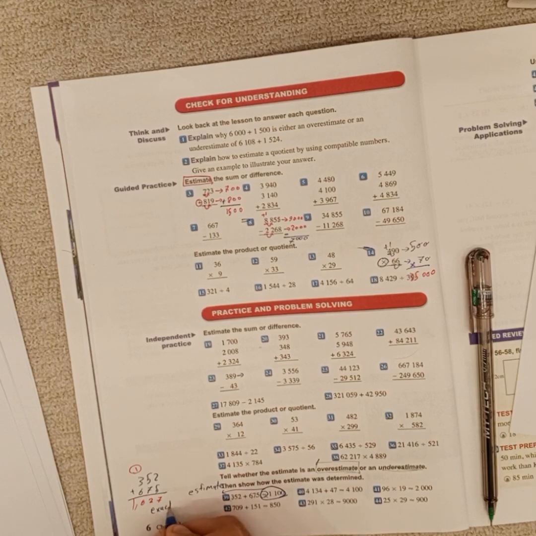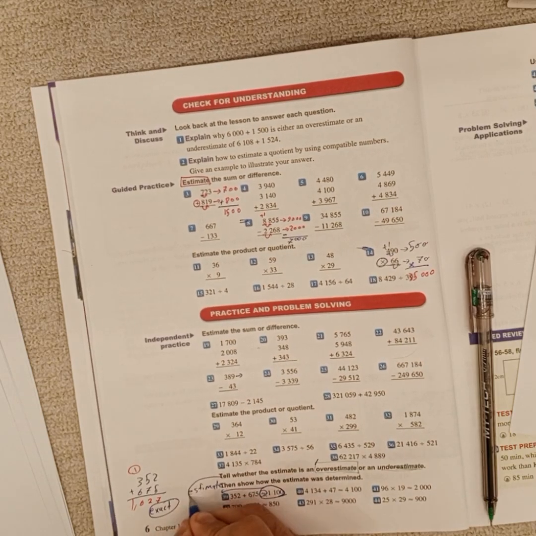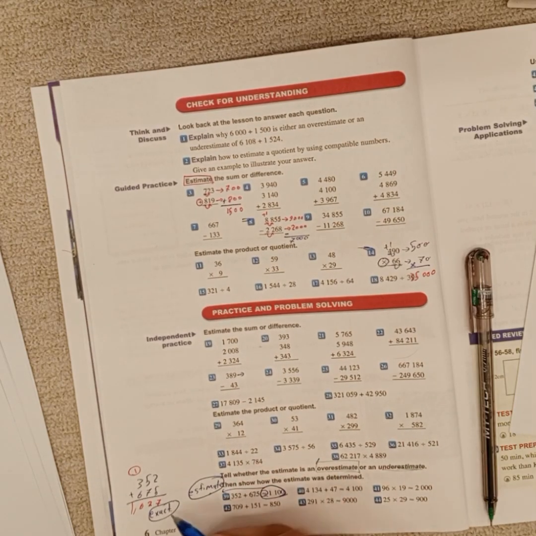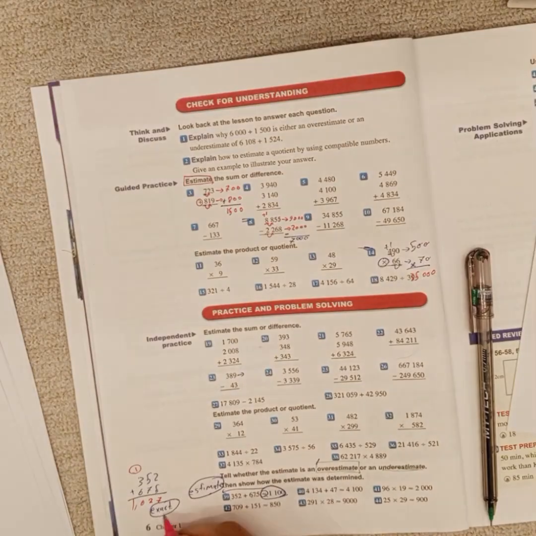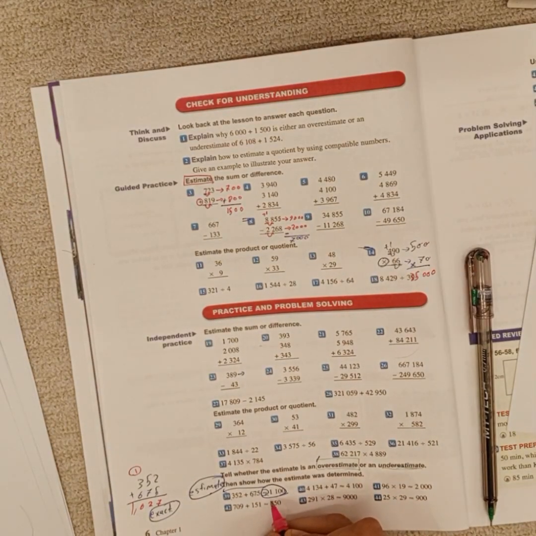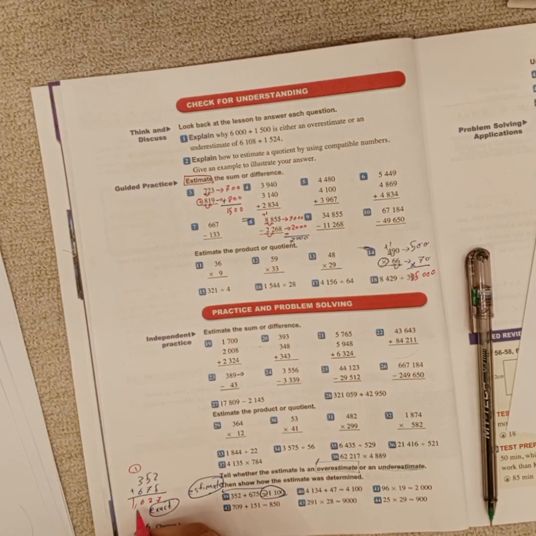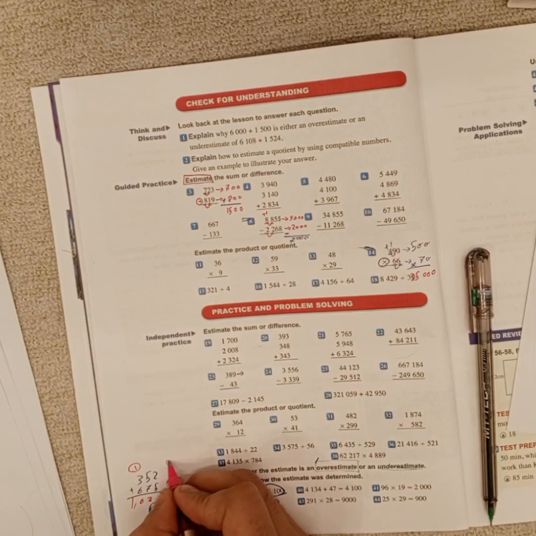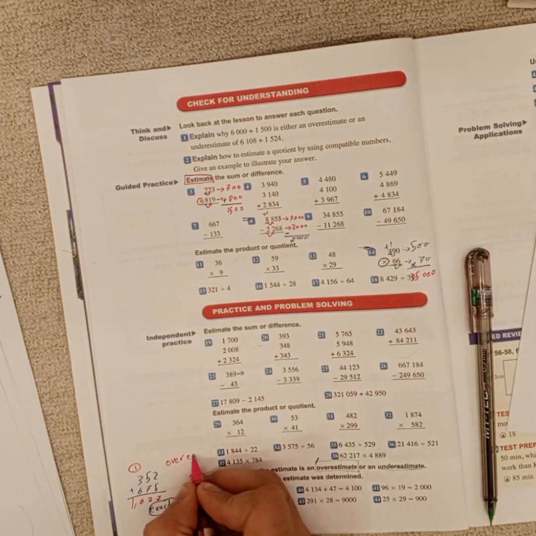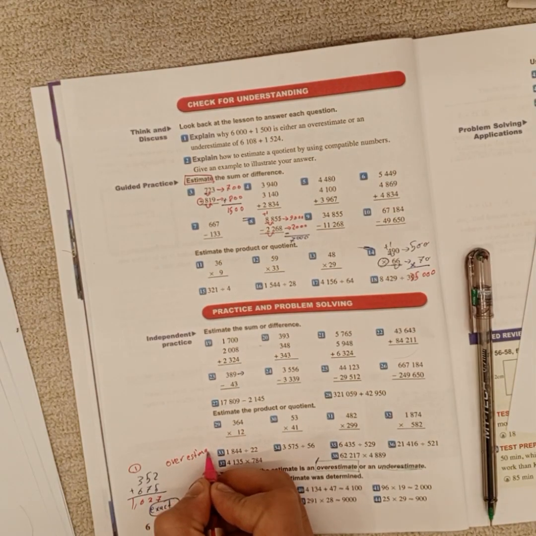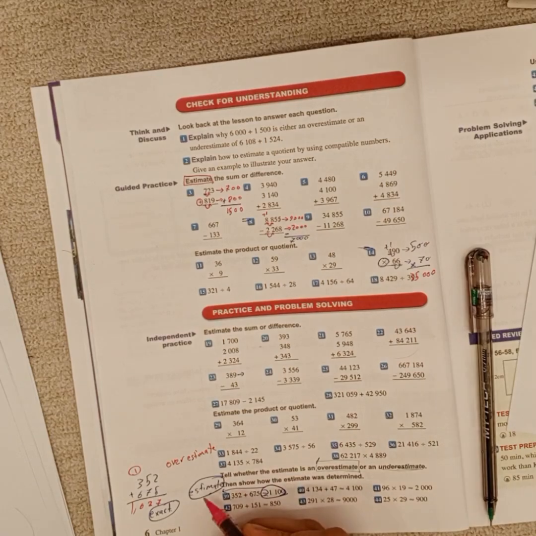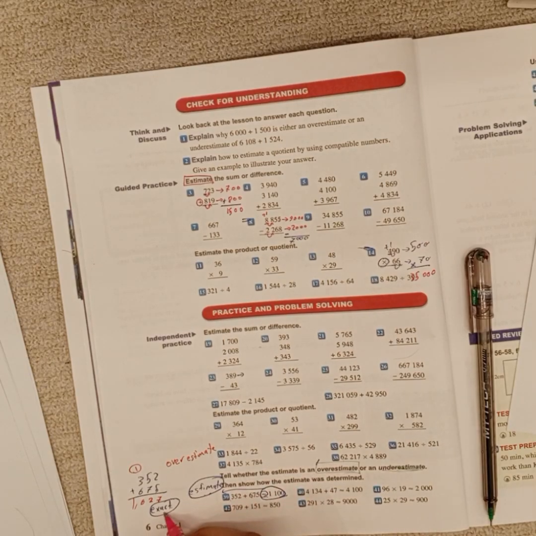This one is called the exact answer. Compare the estimate with the exact answer. Is the estimate greater than the exact answer? Yes, it is. Why? Because 1100 is greater than 1027. If the estimate is greater than the exact answer, it is called an overestimate. If the estimate is less than the exact answer, it is called an underestimate.